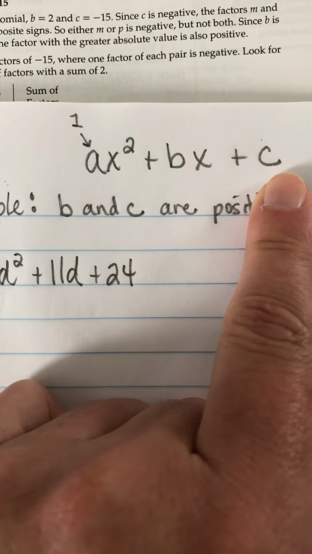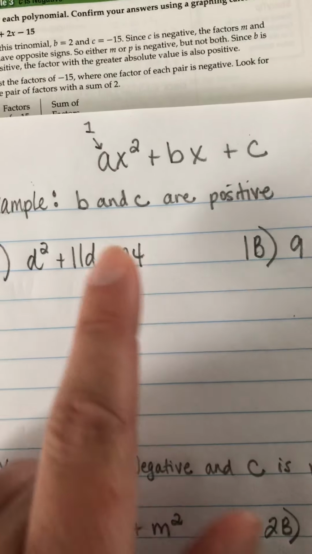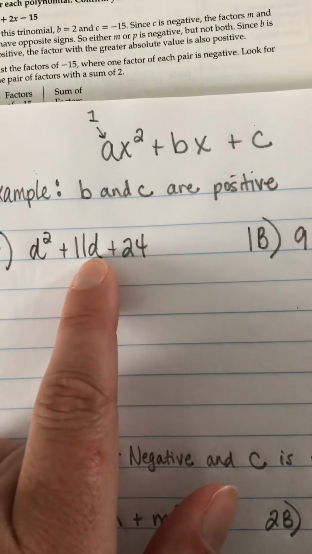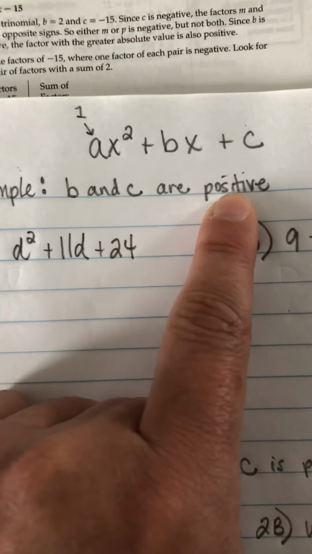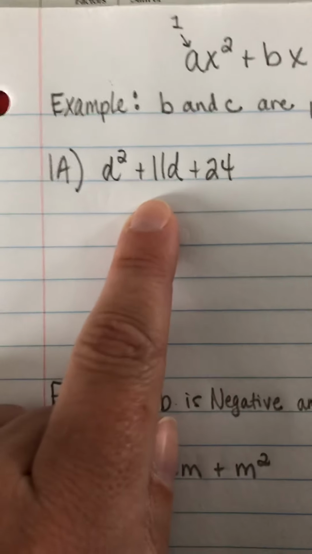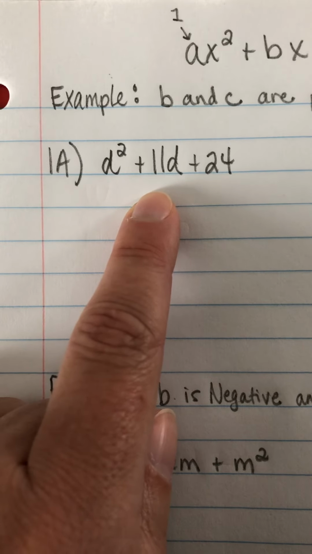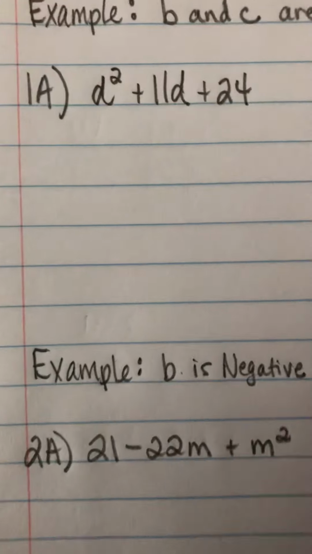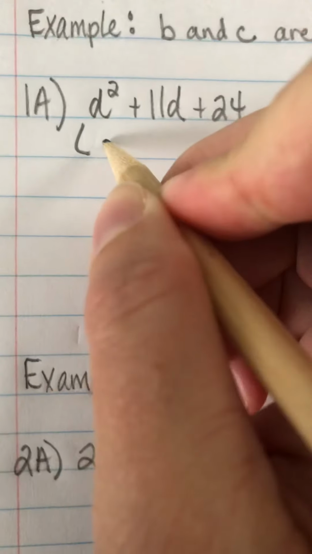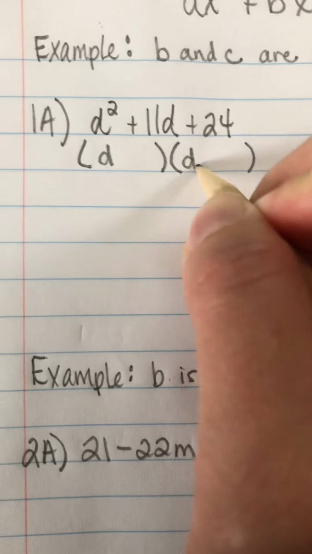But B is the number in front of x, and then C is just that constant term, that's just a number. Okay, so example 1, these are pretty easy because the B and the C, the numbers here and here, are both positive, so you don't have to worry about negative numbers being put in either spot, so it really limits your choices here. To do these, you're just going to use the variable that they chose to use in the problem.